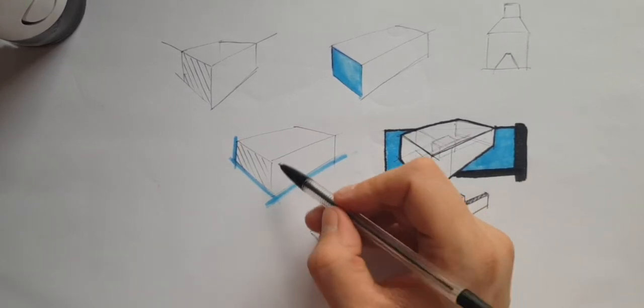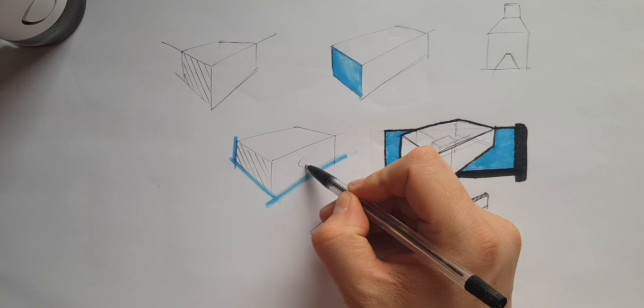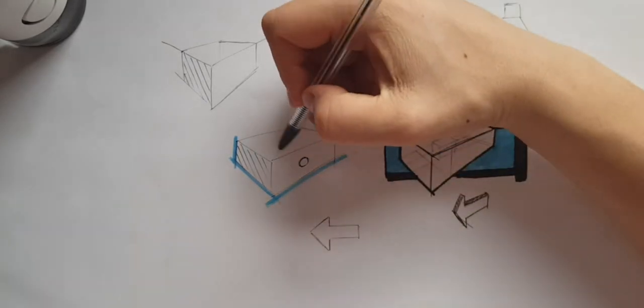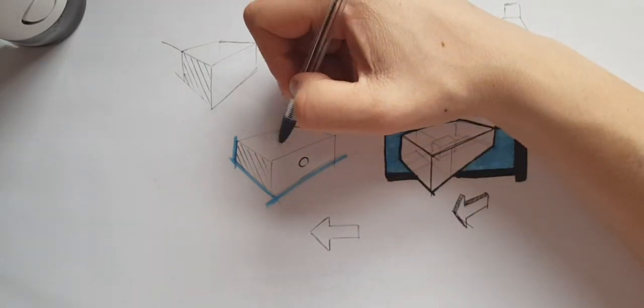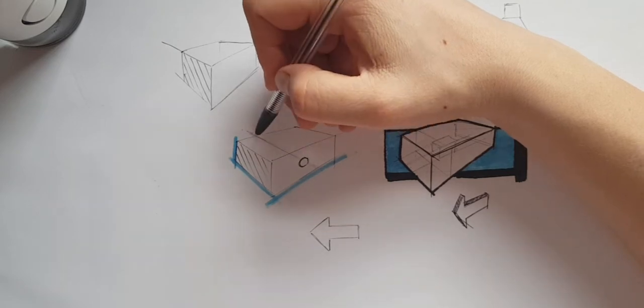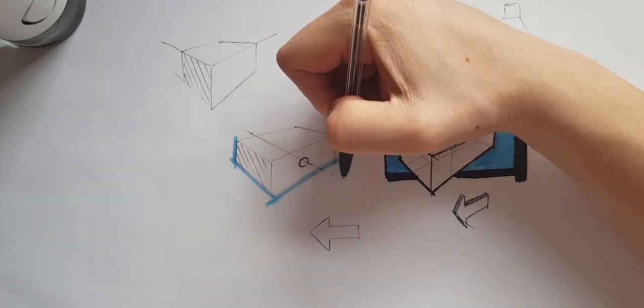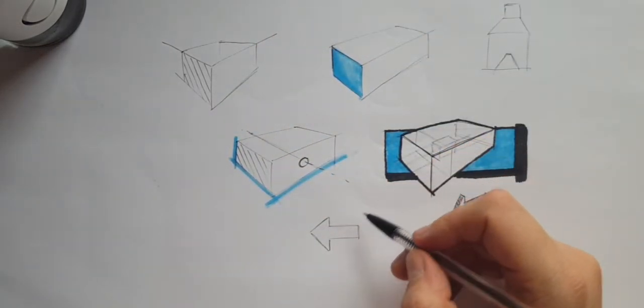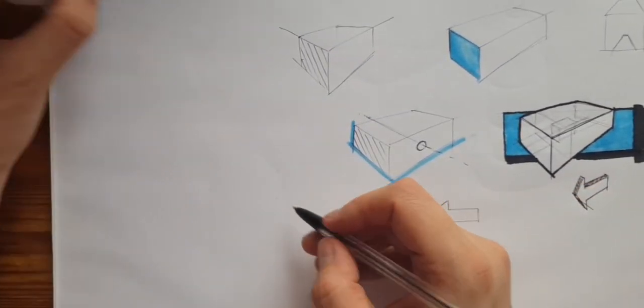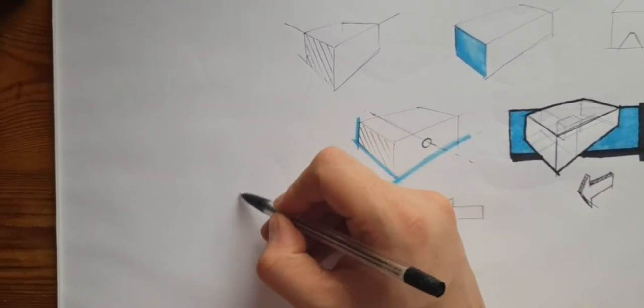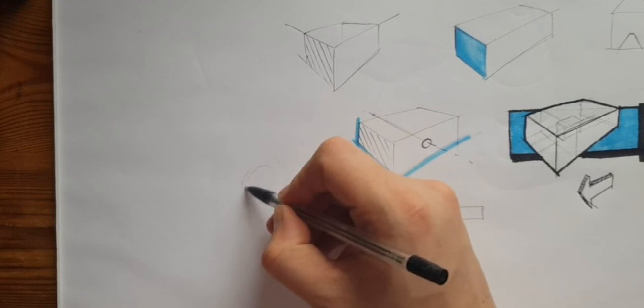You can also, that is rotating through a center point there. What you can do is the cylinder turned into a circular arrow.